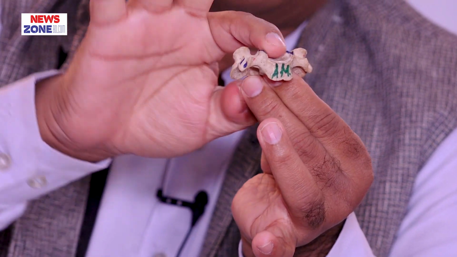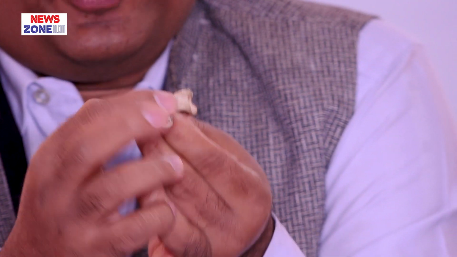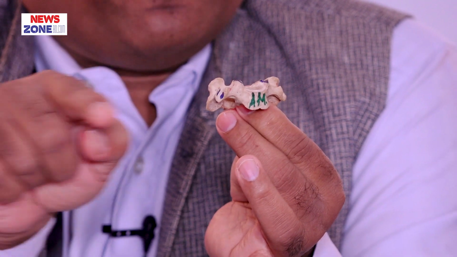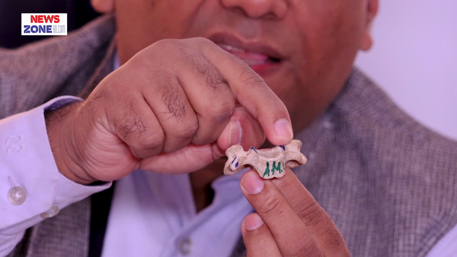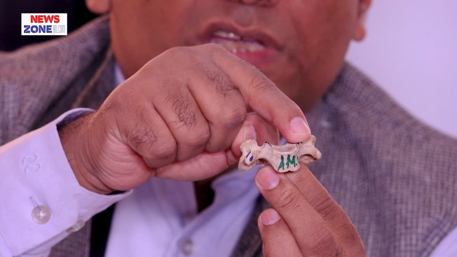Now this is the superior surface. This superior surface is concave from side to side with an upward projecting lip. So this is a lip, and this is a lip, so 2 upward projecting lips. These projections are called uncal processes.